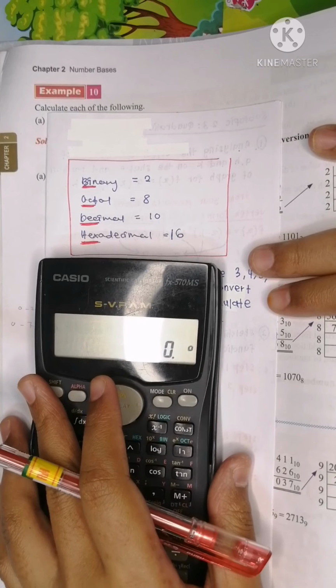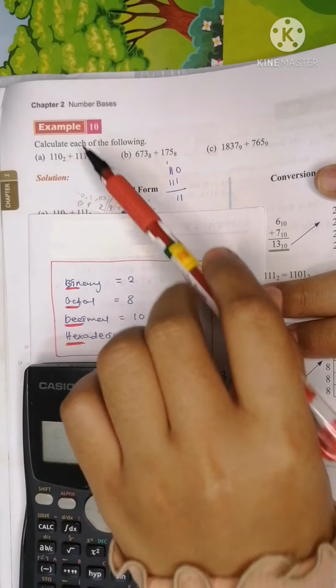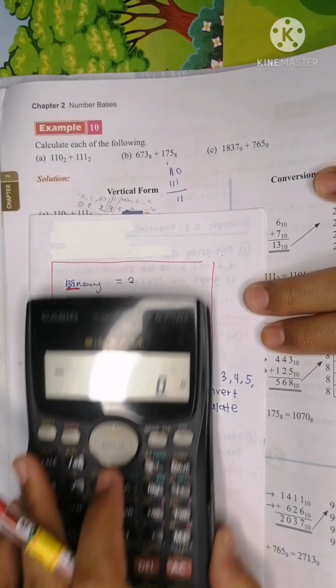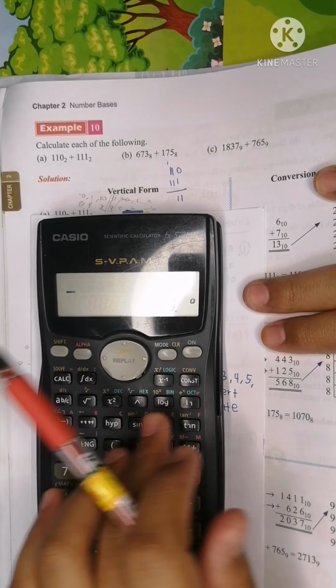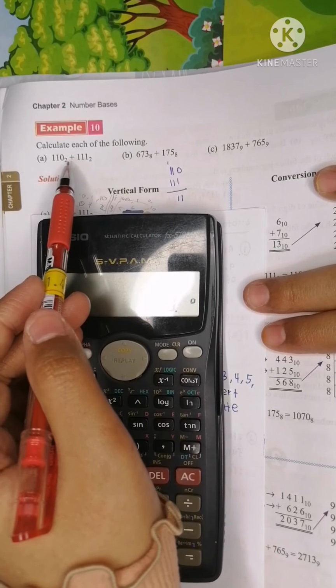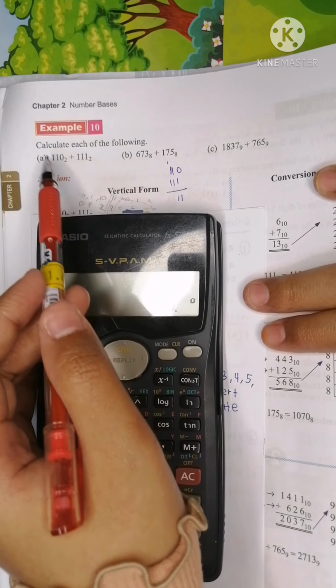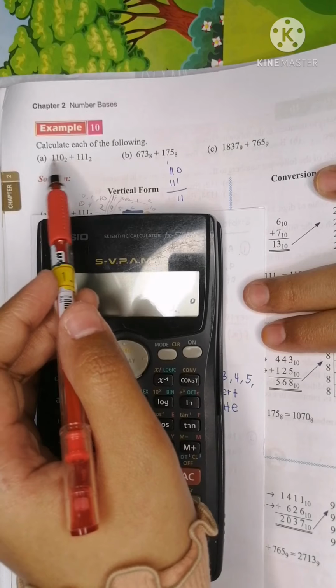Now look at example 10. Calculate each of the following. The question asks you to calculate each of the following. What is the base here? This is base 2, right? The additions involving base 2.